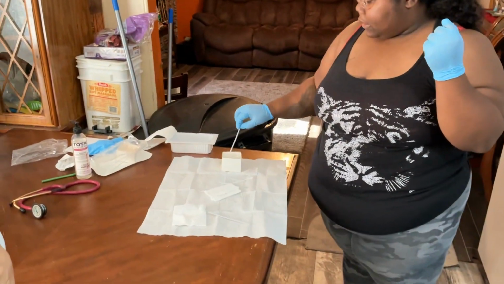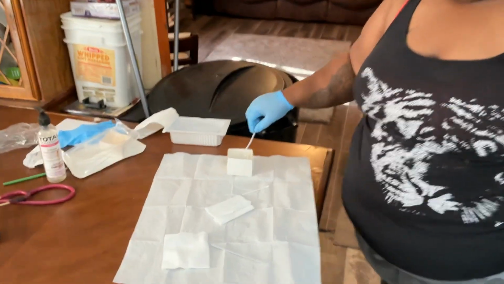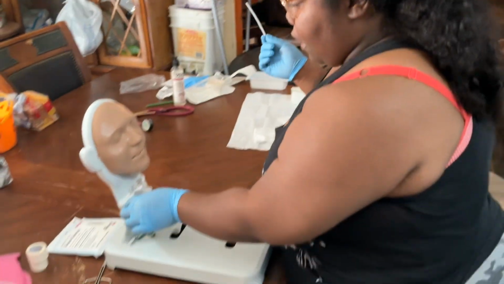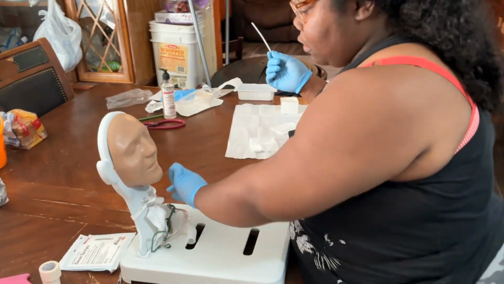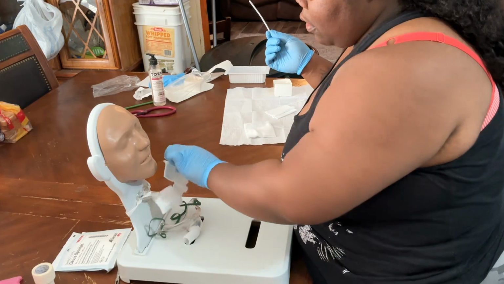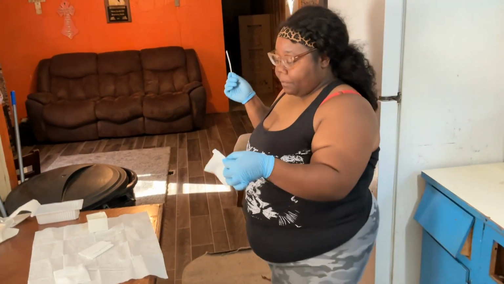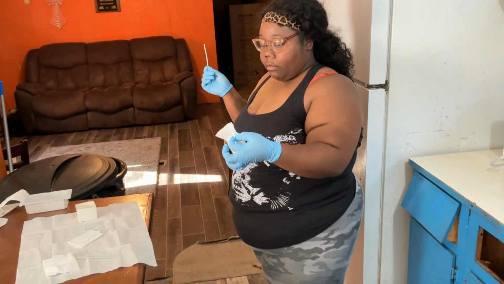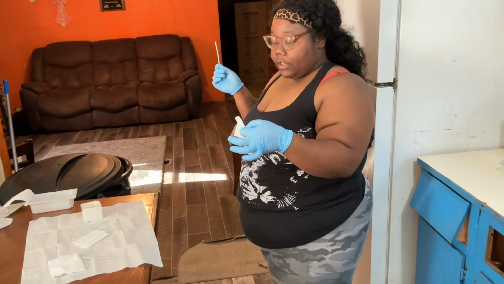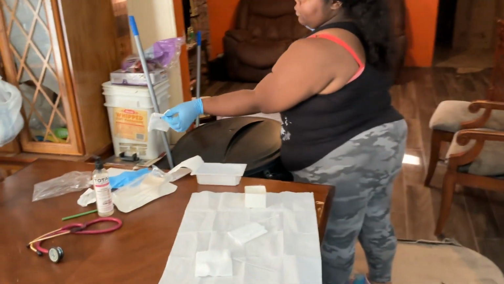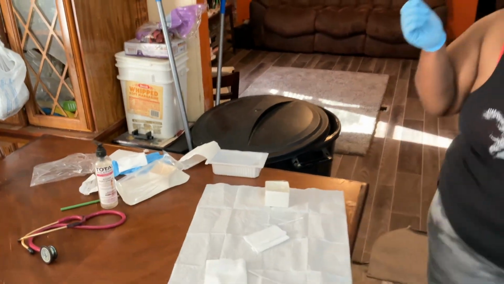I'm going to put this in the clean water. Come around. I'm going to remove my dressing. Okay, I'm going to assess my dressing for any drainage or secretions. So, I will come around, discard that in the appropriate bin.